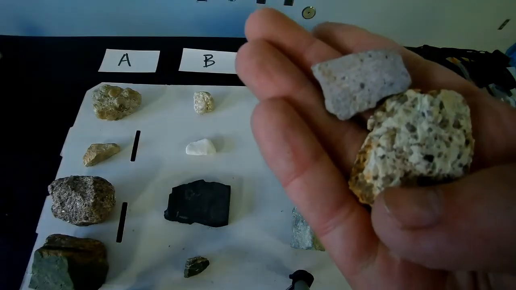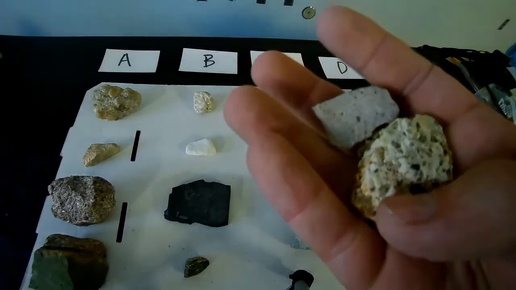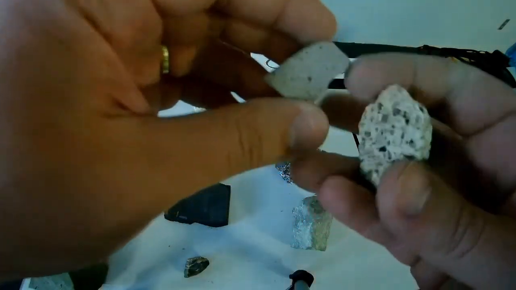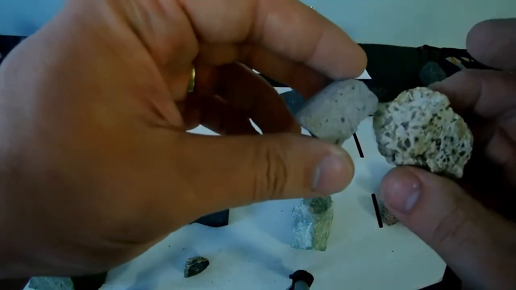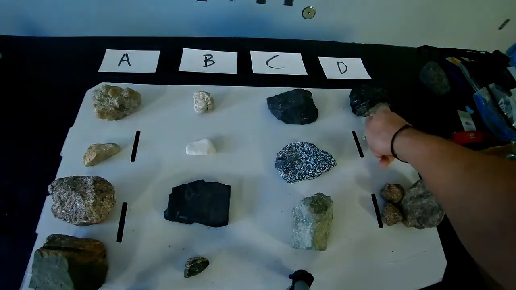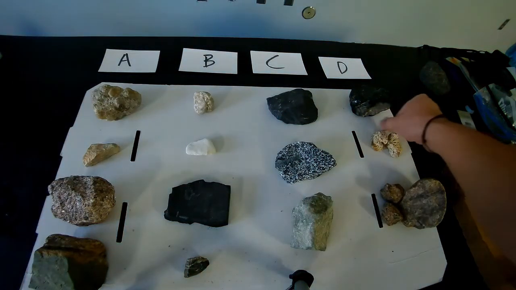It just also goes to show you that even some of the same rocks, they're not all perfectly identical, but pretty similar. Two different locations those came from.